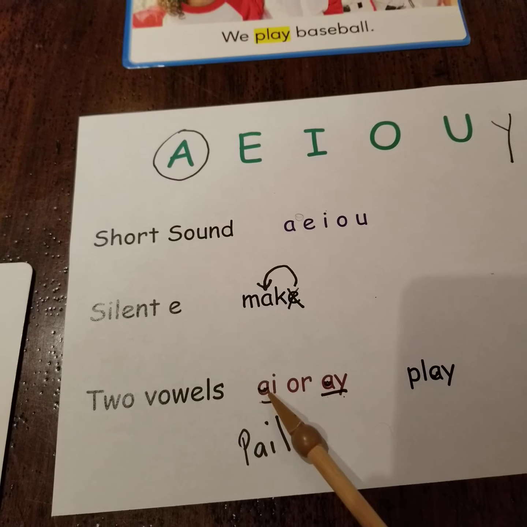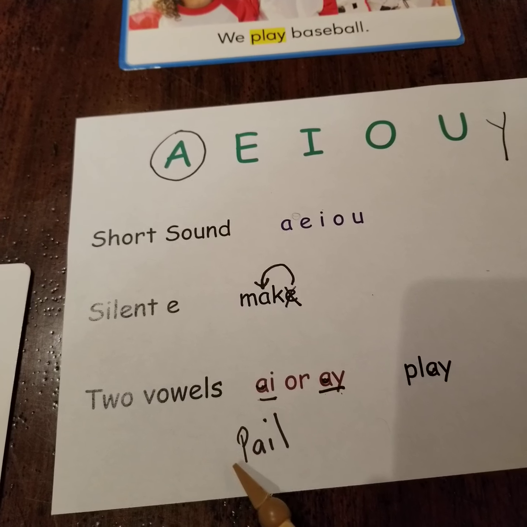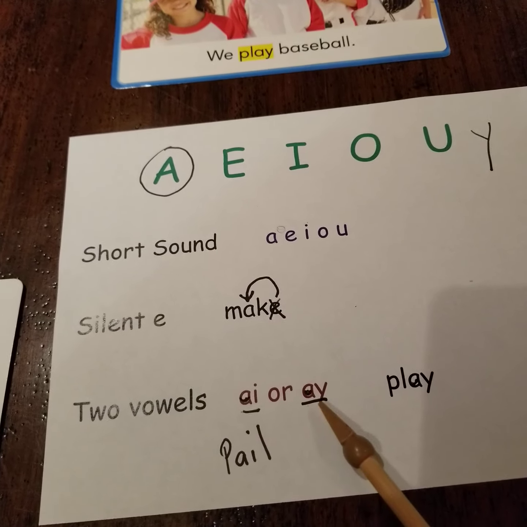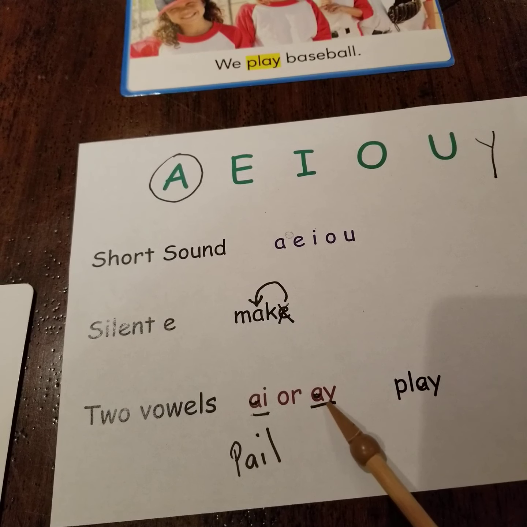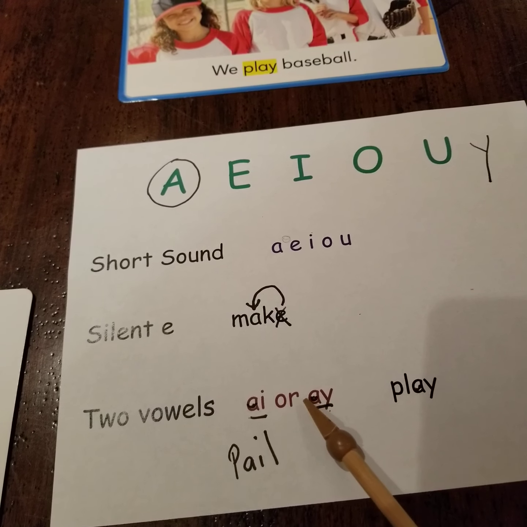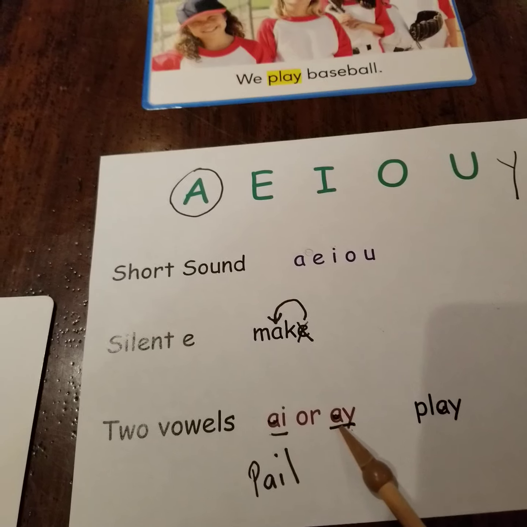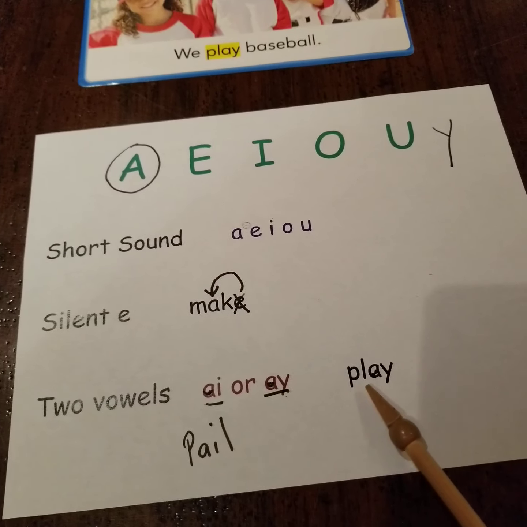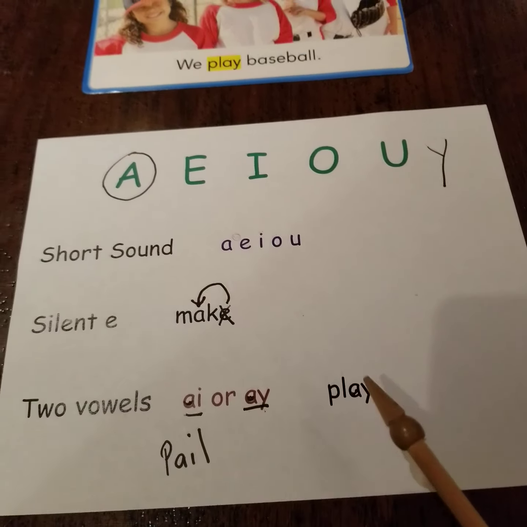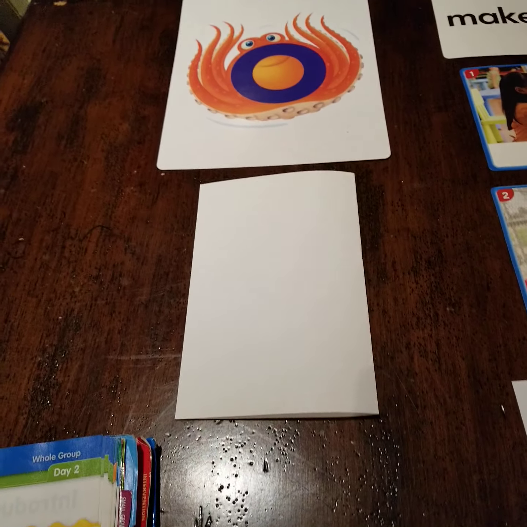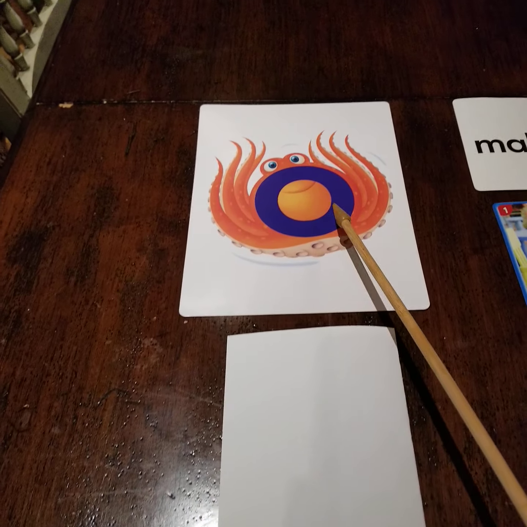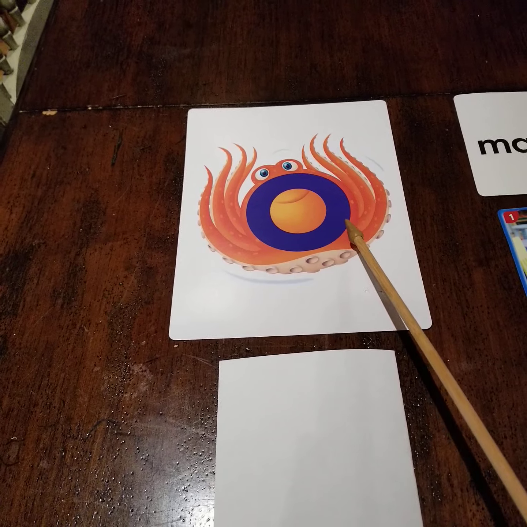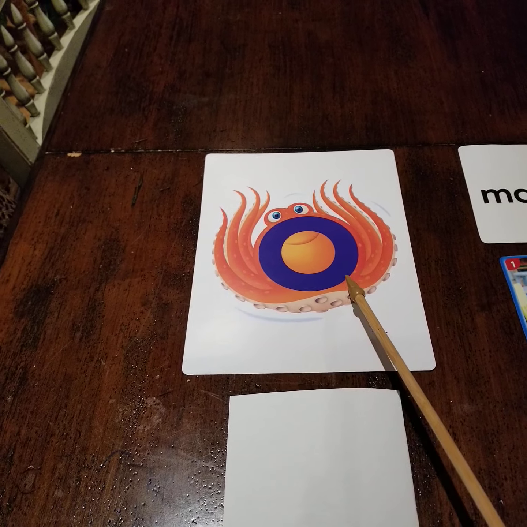So it says A, like in the word pail, or AY. Y doesn't say anything, only the A, which says A, like in our word play.